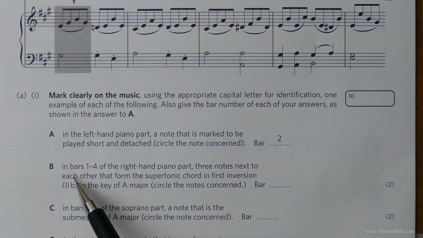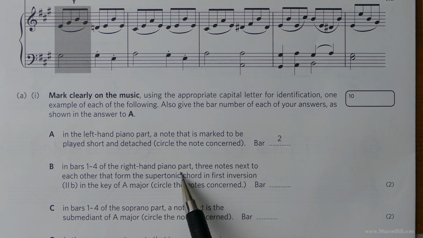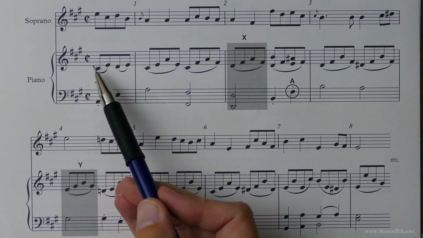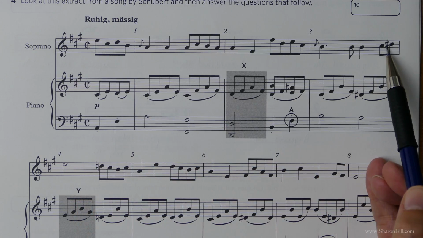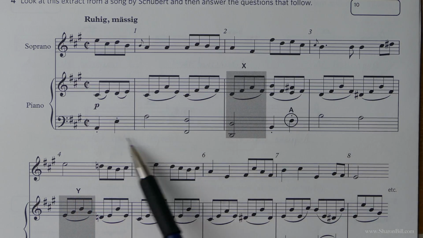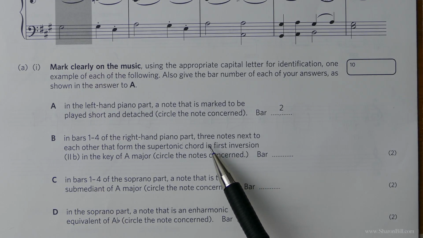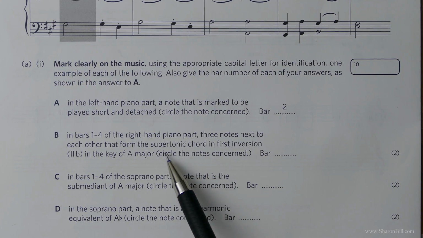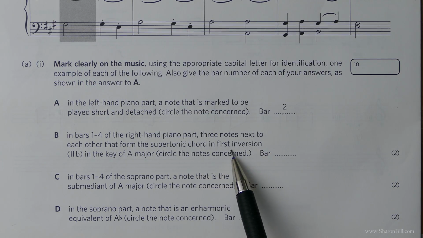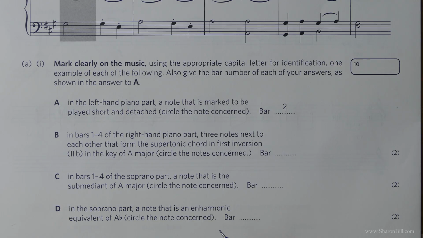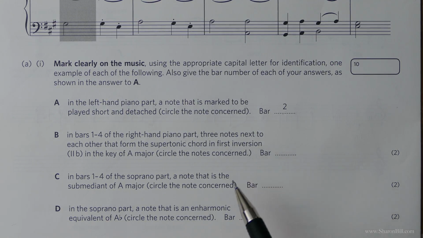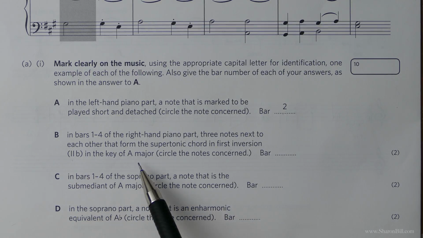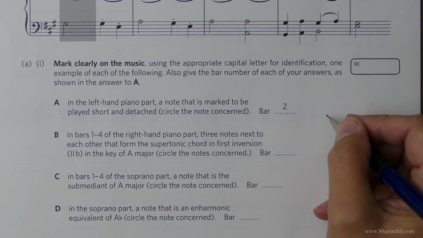So somewhere in bars 1 to 4 of the right hand piano part. So the right hand piano part will be this top line here, because that's the soprano voice part. That's the right hand piano part, that's the left hand piano part. We've got to find 3 notes next to each other that form the supertonic chord in the first inversion. So we're looking for the chord 2B here of A major.